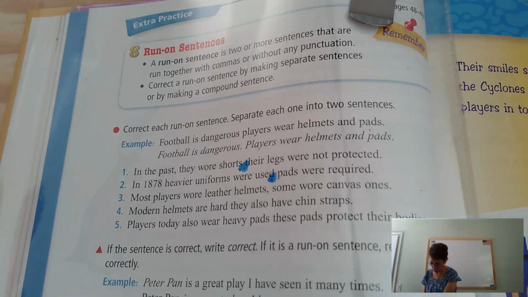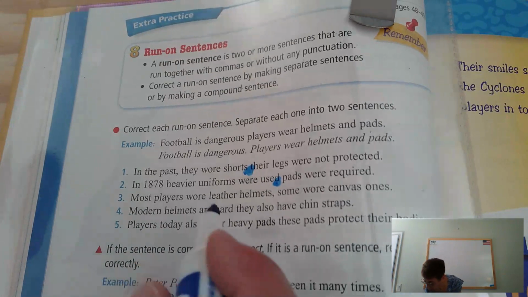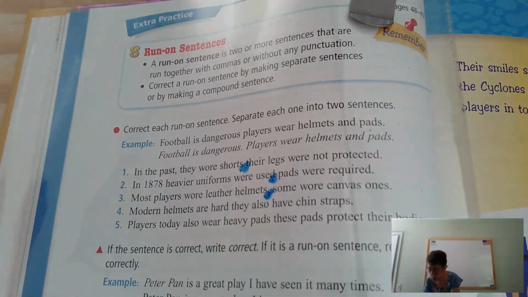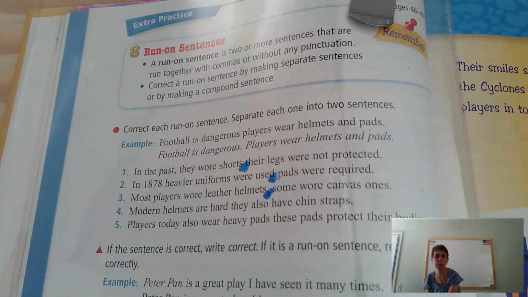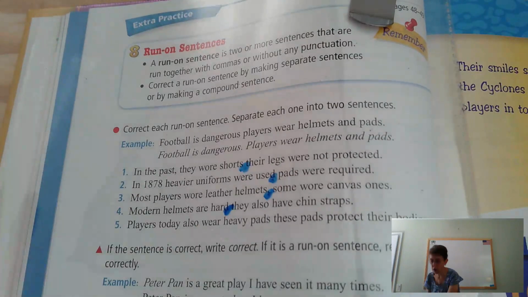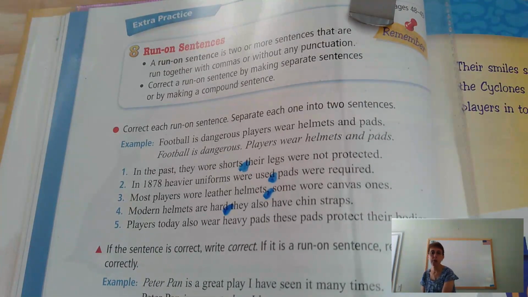Number three, most players wore leather helmets, some wore canvas ones. Okay, we want to separate it out. Most players wore leather helmets, period. Some wore canvas ones. Again, you would capitalize that S. Number four, modern helmets are hard. They also have chin straps. It should be modern helmets are hard, period. They also have chin straps. And again, make sure you're capitalizing.